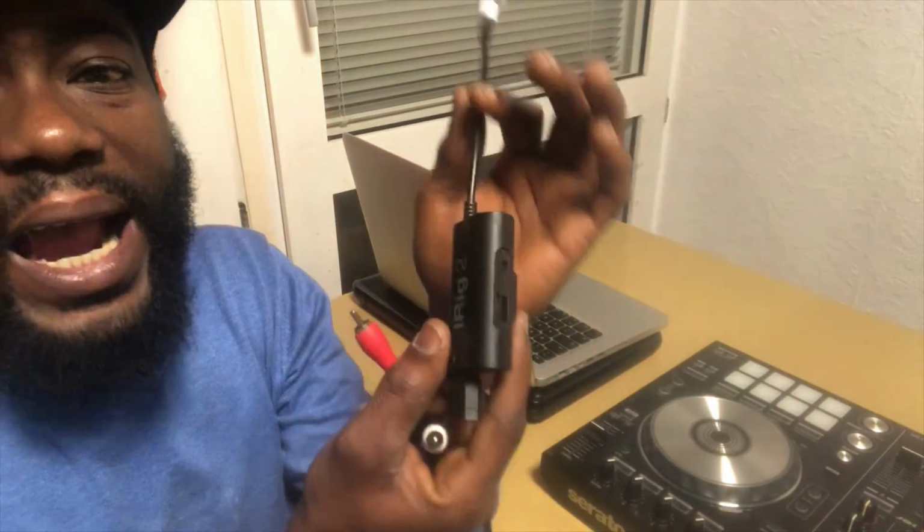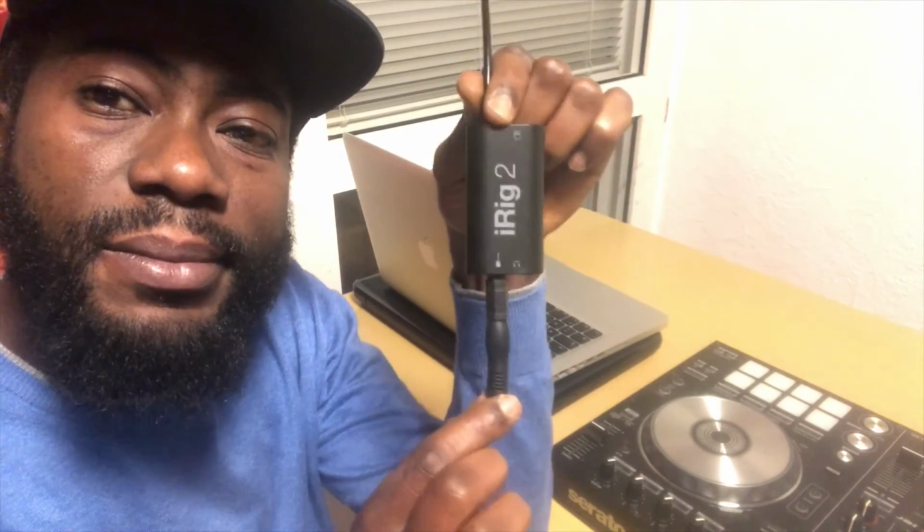Okay, let's look at the back of the iRig. Here is the back of the iRig. So right now, I connect the jack with the RCA, or sometimes we call it phono to jack. So here is the jack. It goes directly into my iRig device.